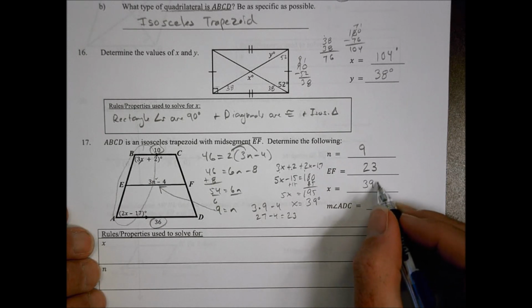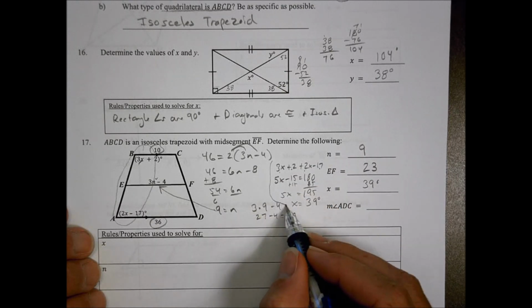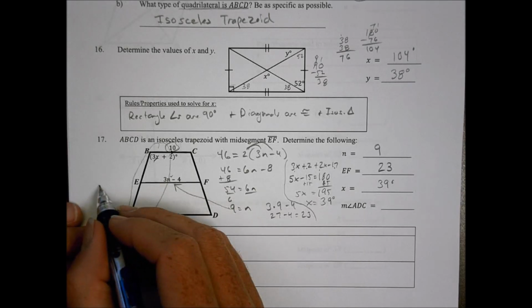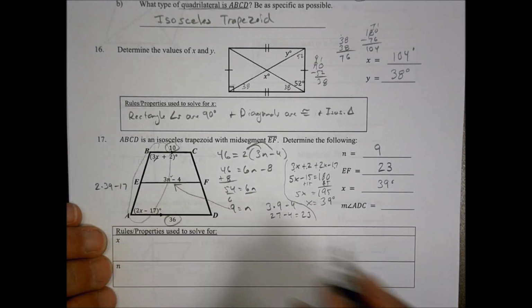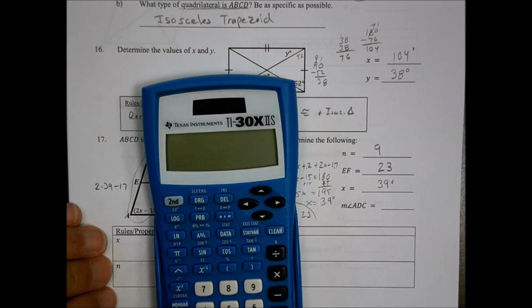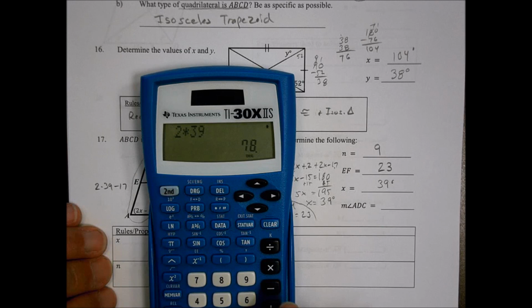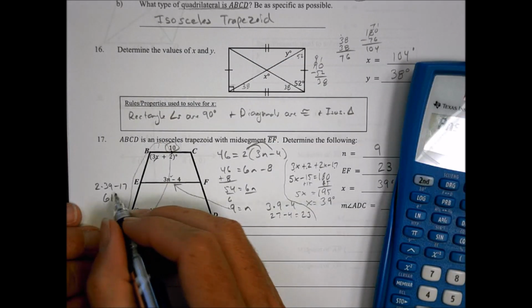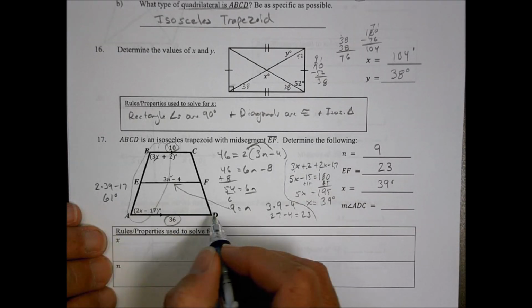So 39 degrees there. And so we can take that value and plug it into one of these. We can plug it over here into the 2x. So we can say 2 times 39 minus 17. I do not know what 2 times 39 is, so we'll clear this and go 2 times 39 equals 78, minus 17 equals 61 degrees is the value for the measurement of ADC.